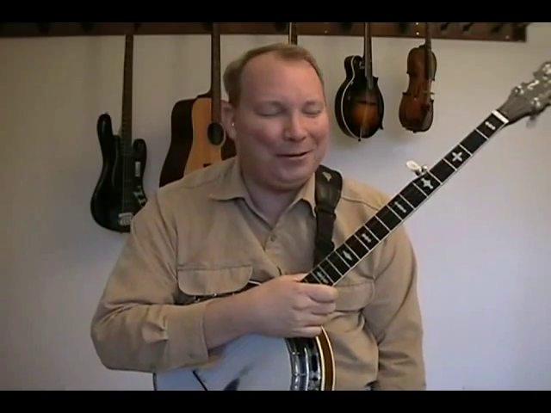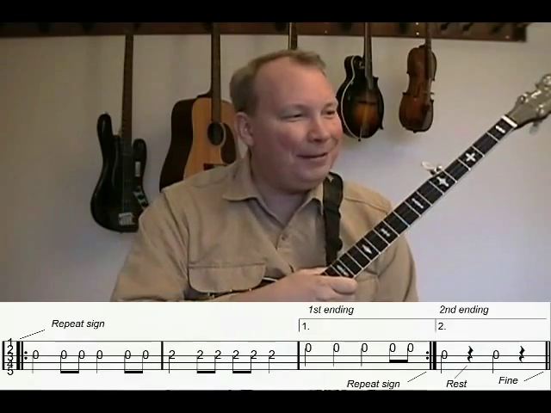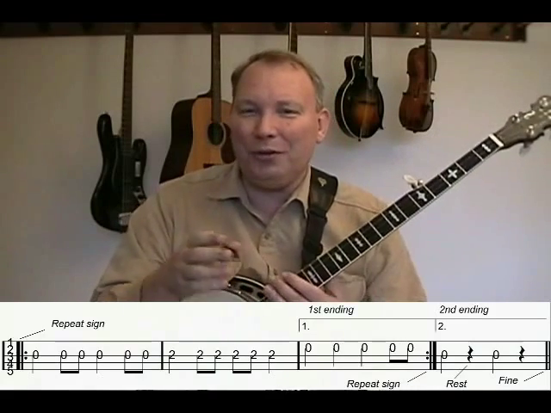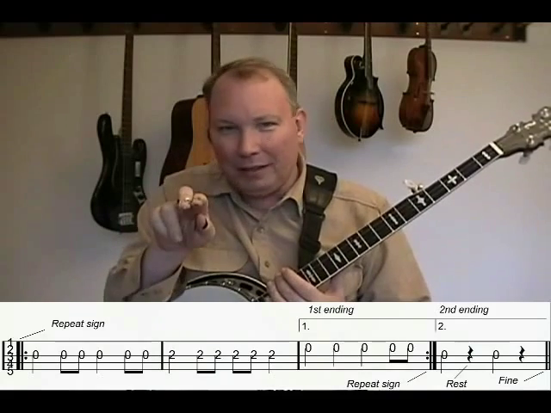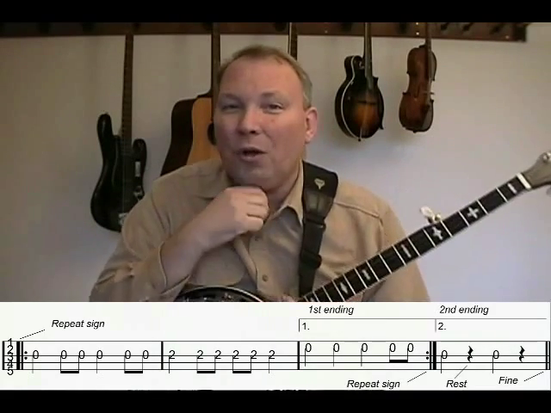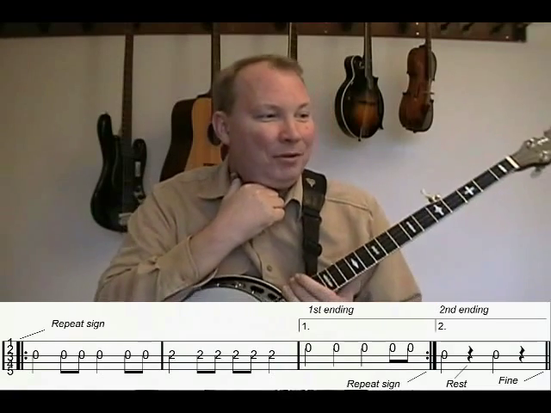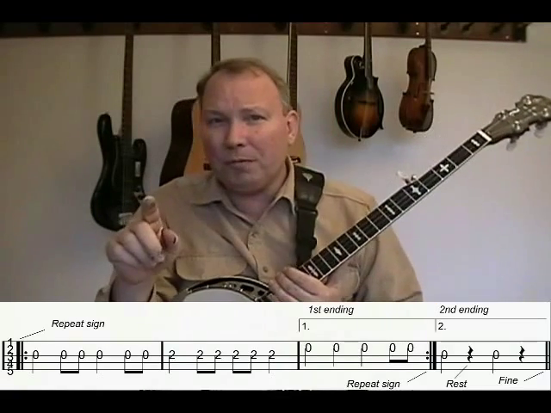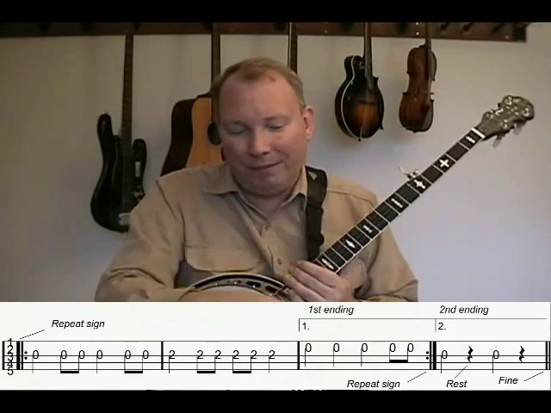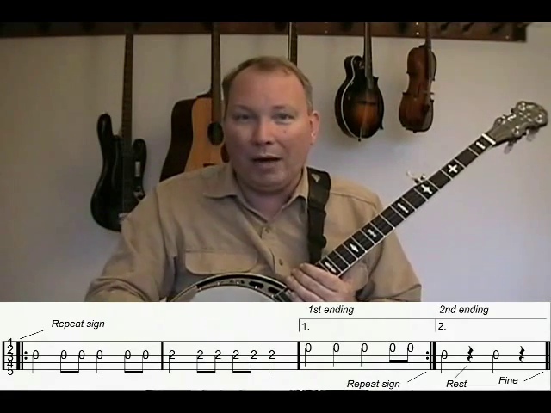Example 5. I think you're getting the idea though, aren't you? I hope. Example 5 has a different style. You'll notice the double bar. There's a thick line with 2 little eyeballs looking back, 2 dots. That's called a repeat sign. And what happens on that is you'll play those first 3 measures and then repeat it back to the beginning and start over again. It just saves having to write it all the way out again.